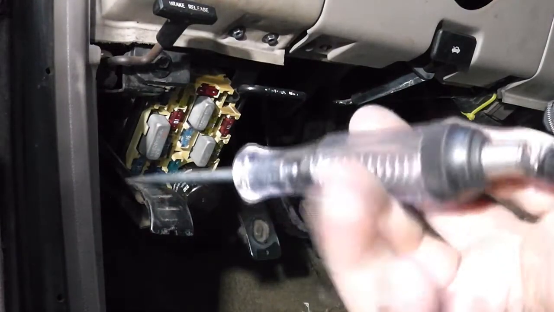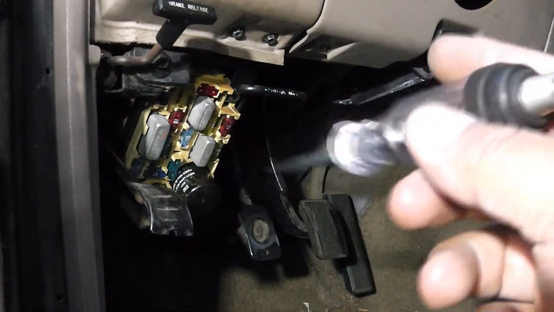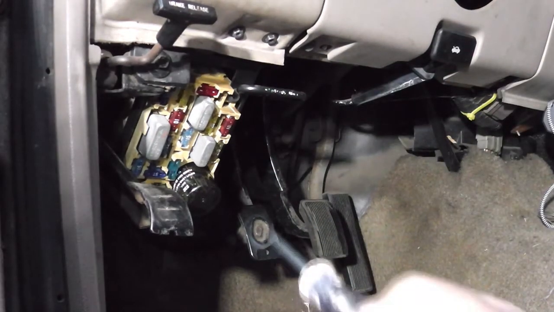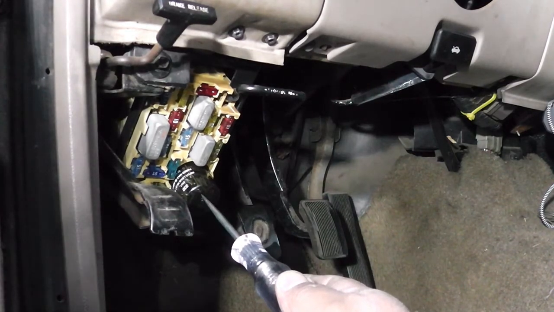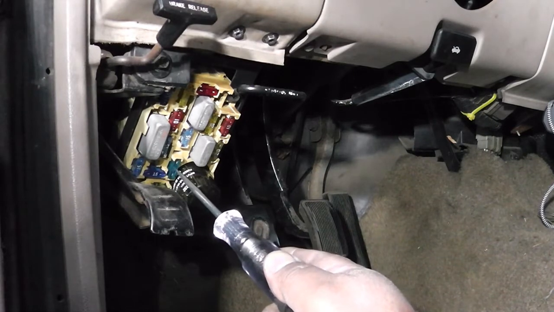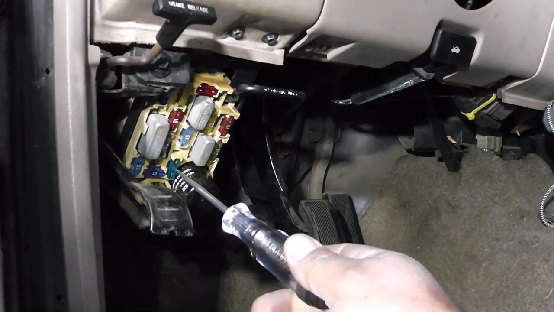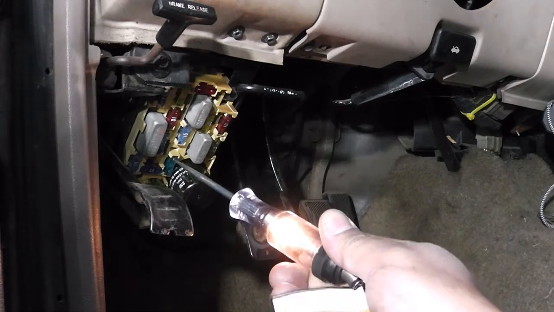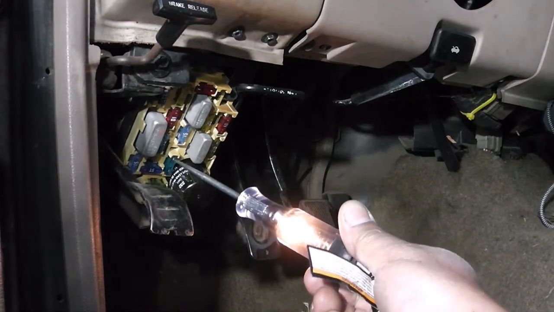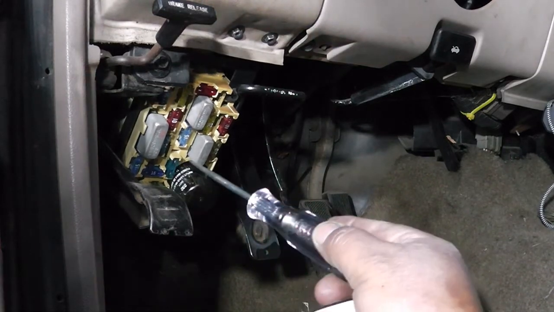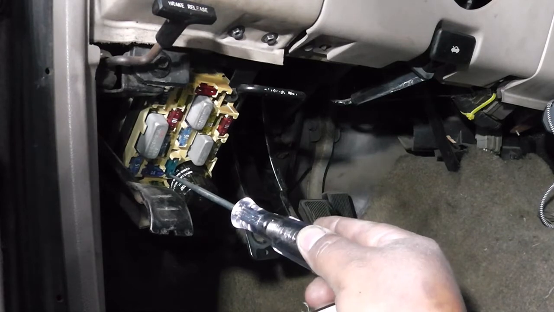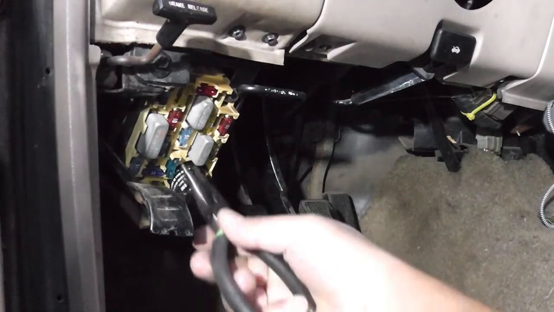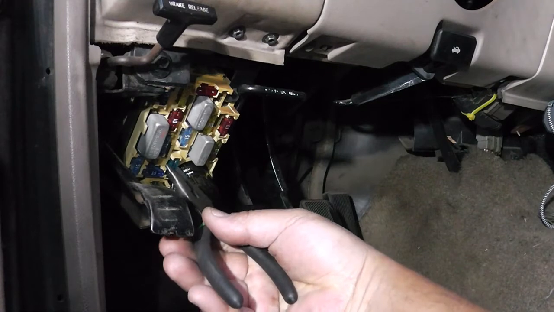So I've got my handy dandy power tester, and in our book, as you recall, just above the turn signal flasher to the left of it is a 15 amp fuse. It's right there. So we're going to test both sides of that fuse because it should have power all the time. We check this side, and our light is lit up. Let's go to the other side and check it, and we don't have any power there. So let's pull that fuse and inspect it, because we should be having power on both sides of that fuse.